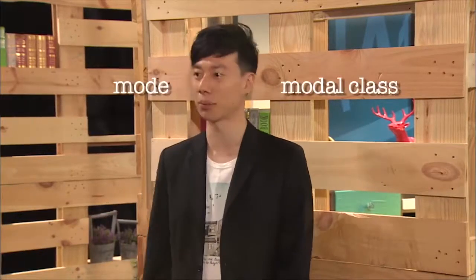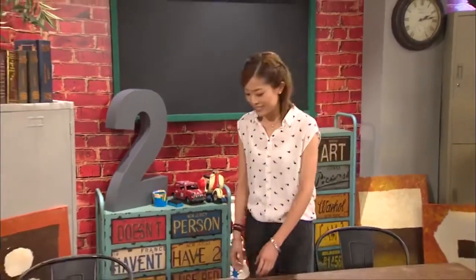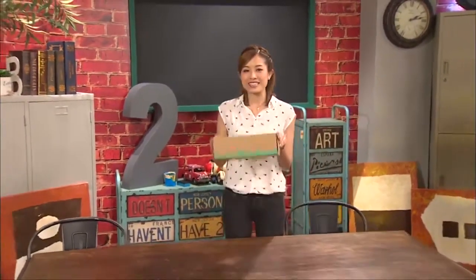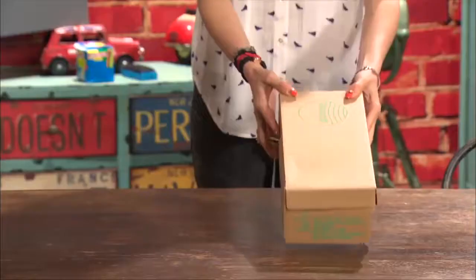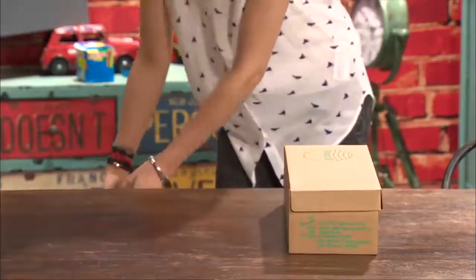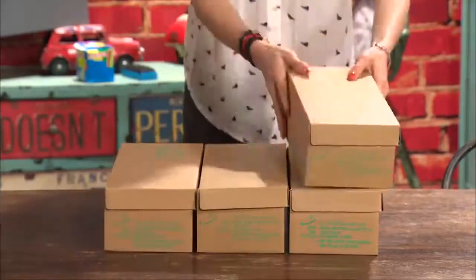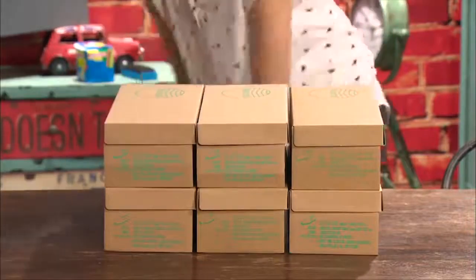In what situation is the mode or modal class the most appropriate average? The mode or modal class is used when we want to use one of the items in the dataset as a measure of central tendency. For example, in the sales of shoes of different sizes in a shop. Only the mode which reflects the size of the highest demand is useful for reference.